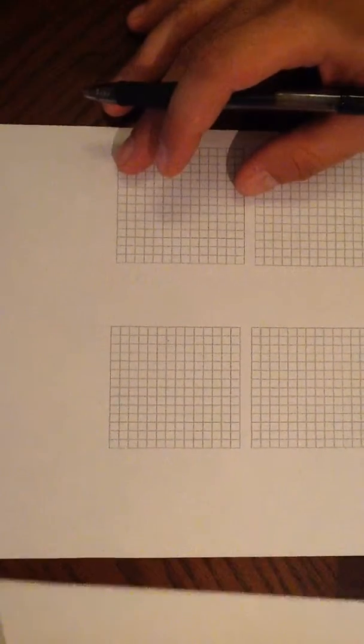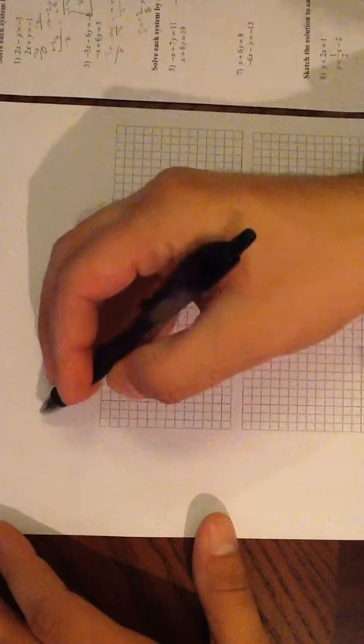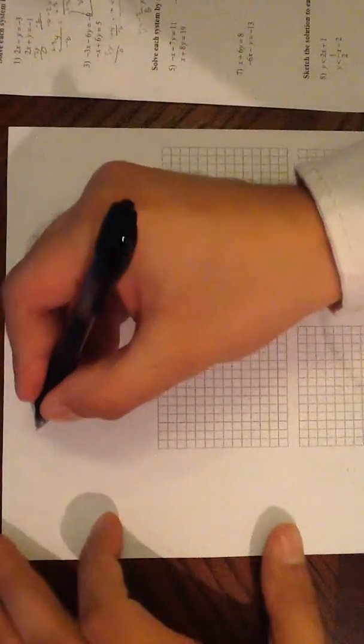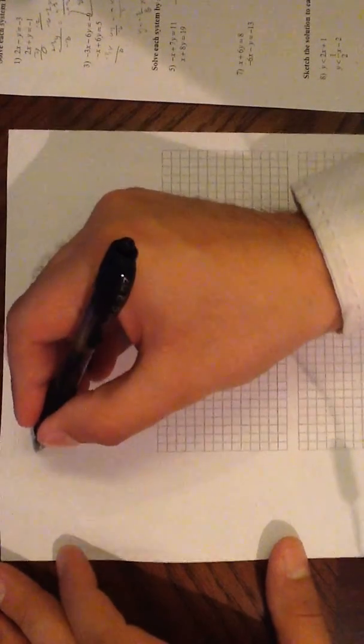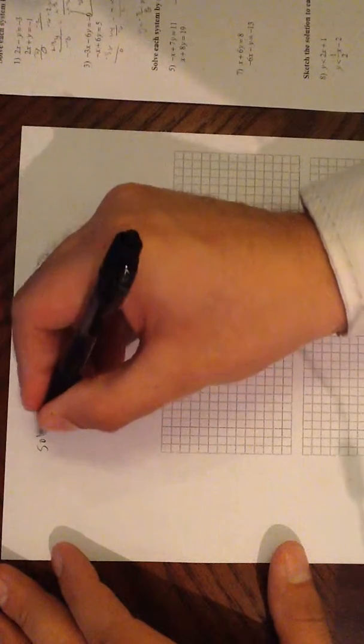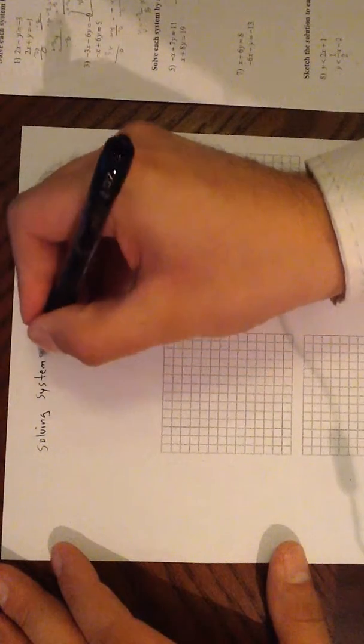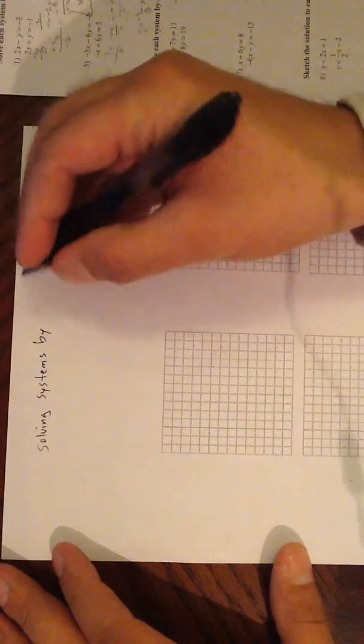Okay, so what you're going to be doing right here is that practice test that we were reviewing yesterday, and we are solving systems by graphing. Make sure you read the directions. If you don't read the directions, you're not going to start it out the right way, and you're going to be solving the equation. So we're solving systems by graphing.